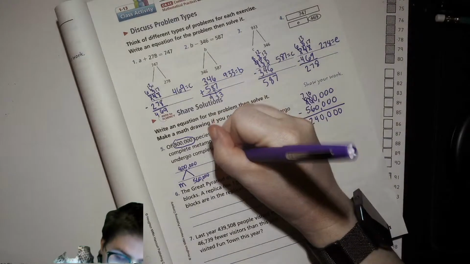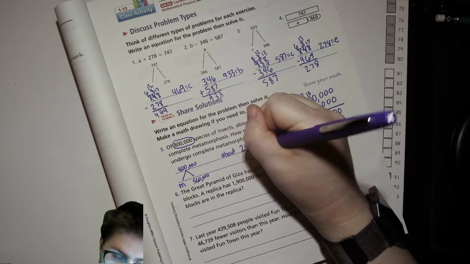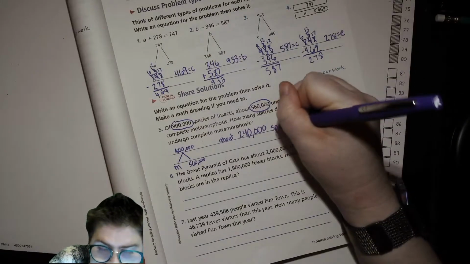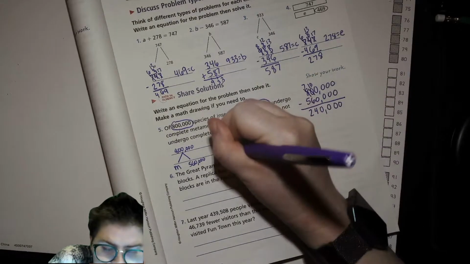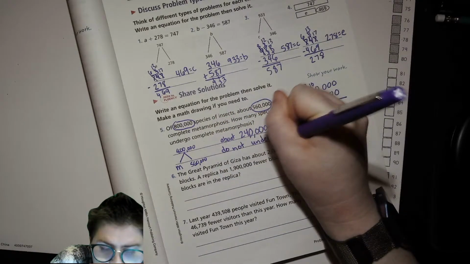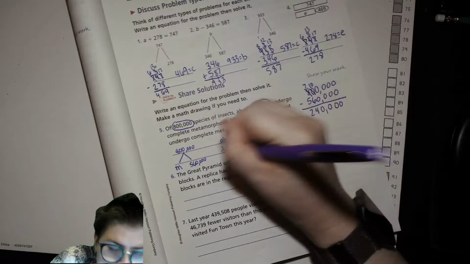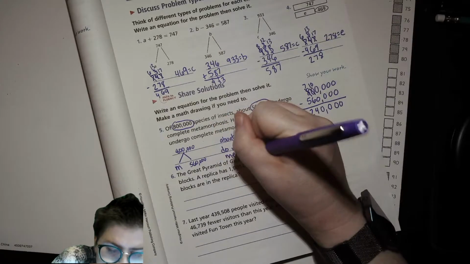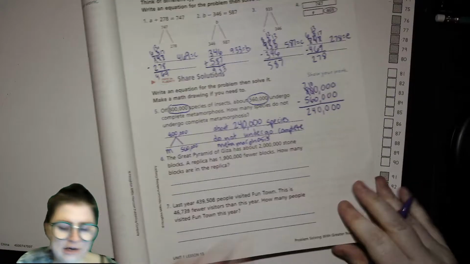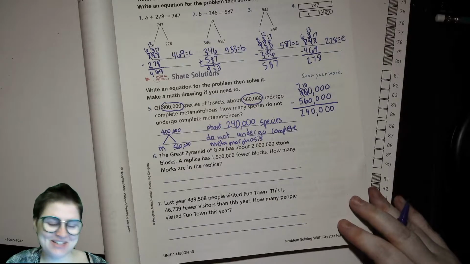So about 240,000 species do not undergo complete metamorphosis. And I almost misspelled metamorphosis, but then I looked at the spelling and I just copied it. And you could do the same thing too.